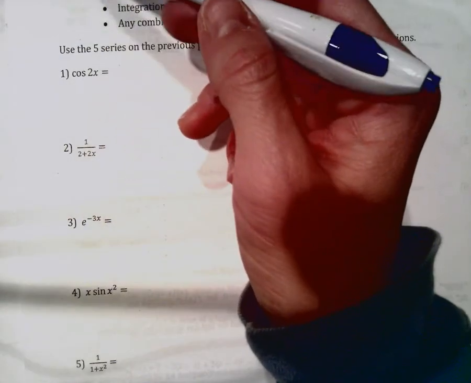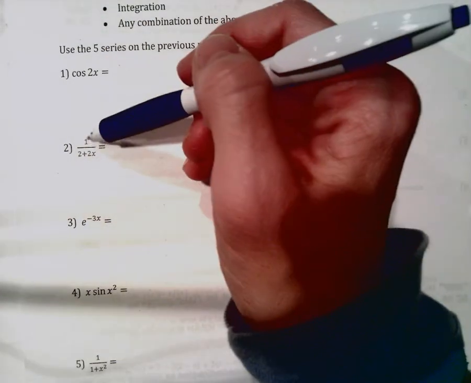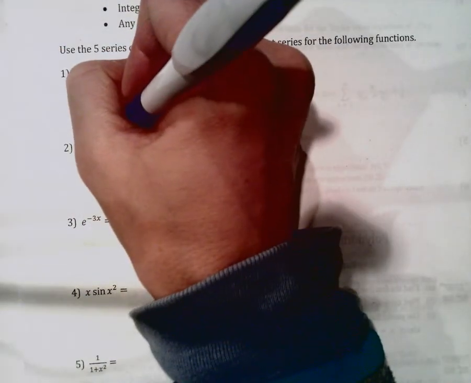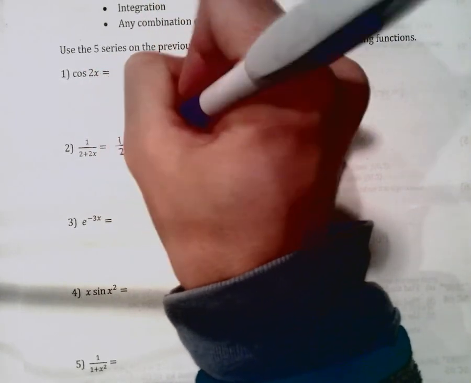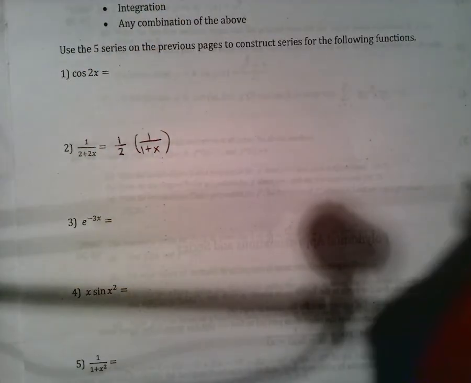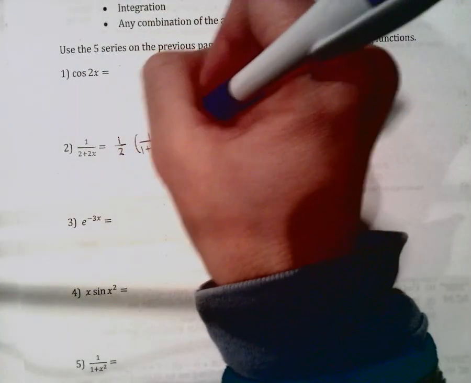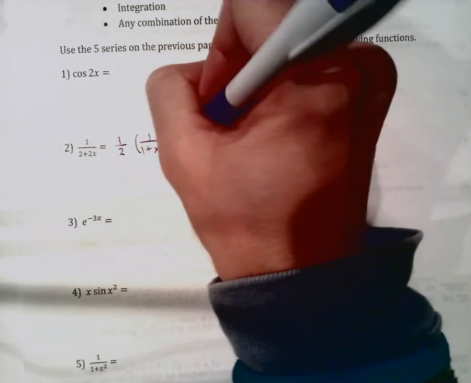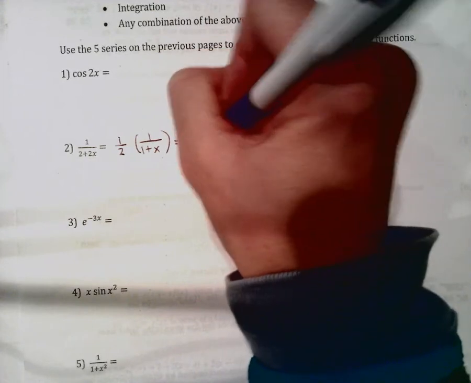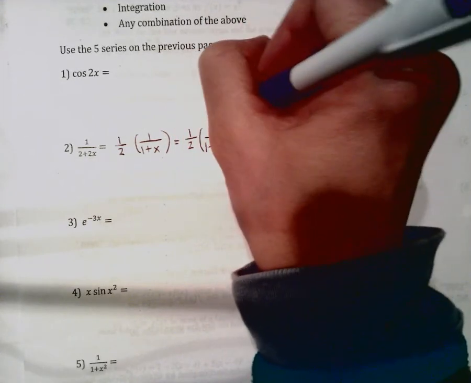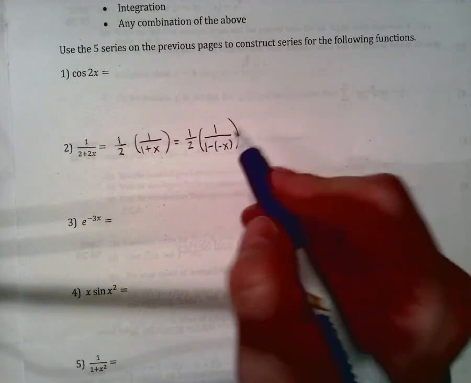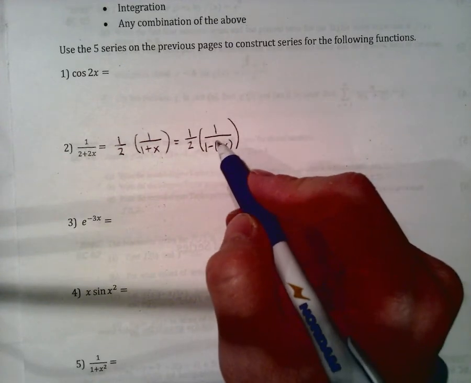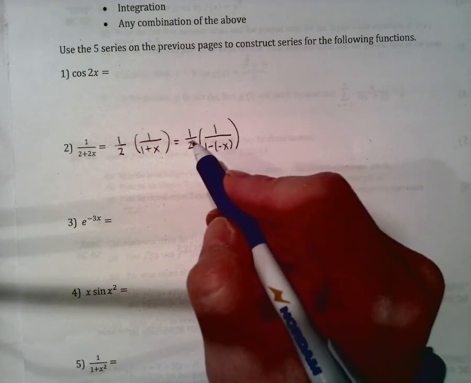For number 2, 1 over 2 plus 2x, the first easiest thing to do is factor out a 1/2. So it'll be 1 over 1 plus x. But the series we have memorized is not 1 over 1 plus x, it's 1 over 1 minus x. So think of that as 1/2 times 1 over 1 minus negative x. Okay, so for the series 1 over 1 minus x, you replace all the x's with the negative x, and then multiply everything by 1/2.